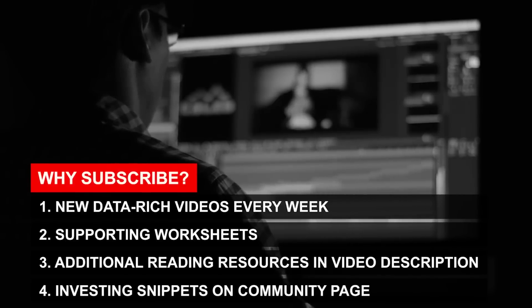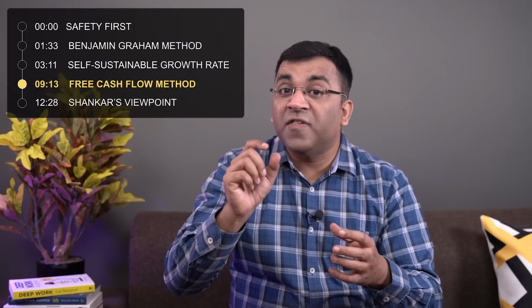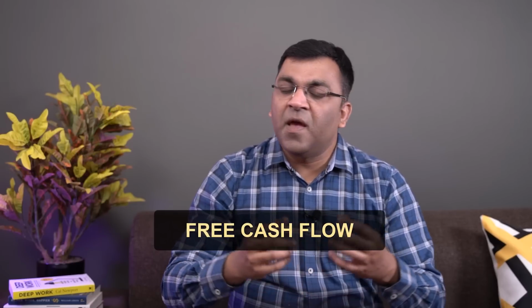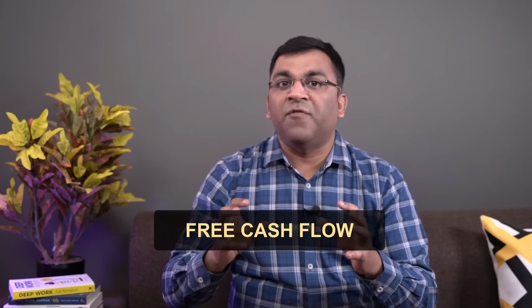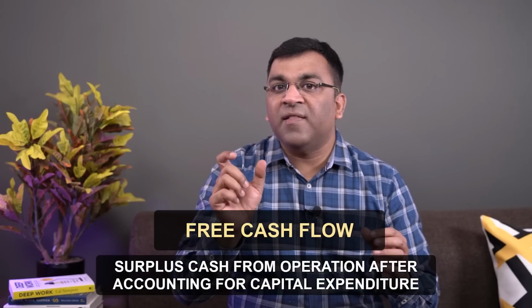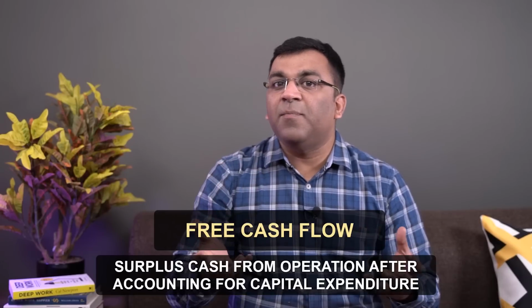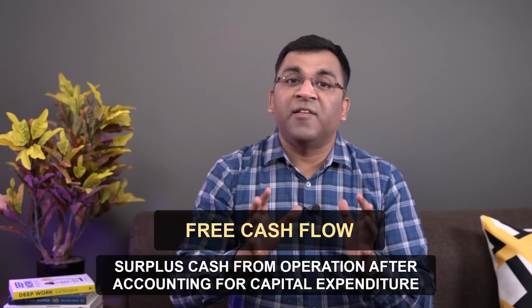A second way of gauging the margin of safety of a business, again, margin of safety of a business and not a stock, is to examine its free cash flow. Now, in my view, free cash flow is one of the most important determinants of a company's investability. And simply put, the term free cash flow represents the surplus cash that's left behind from the company's operations after it has provided for its capital expenditure needs.